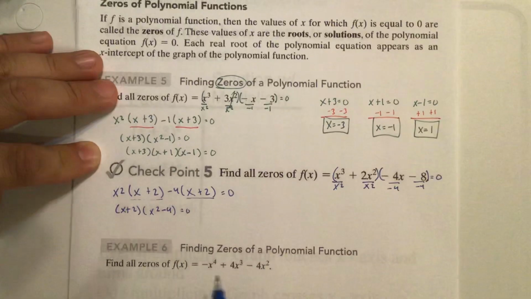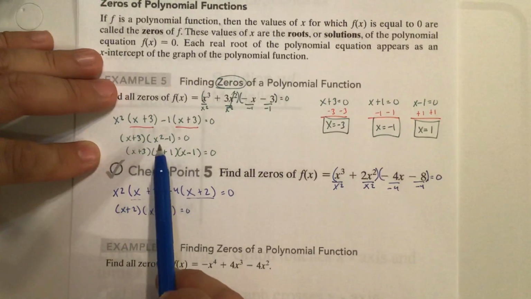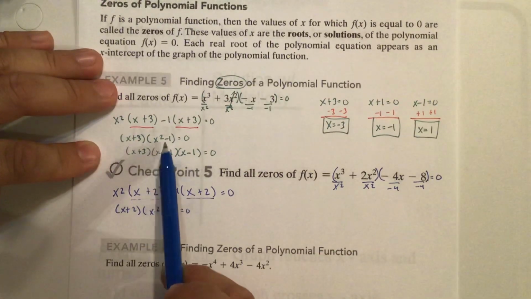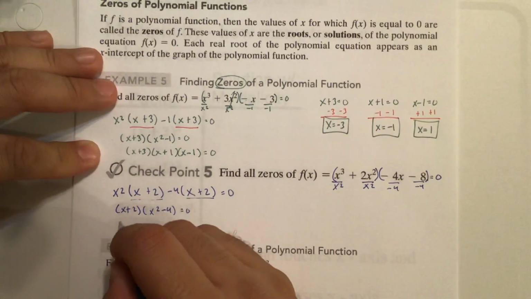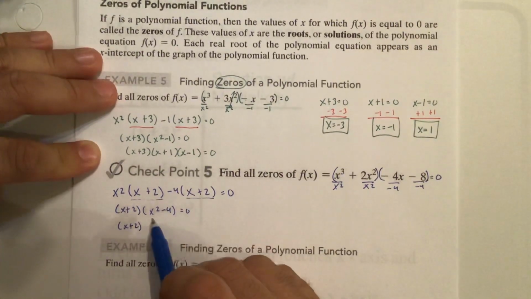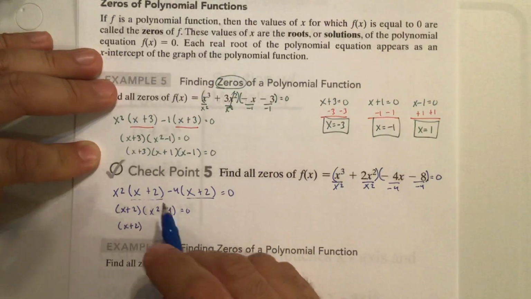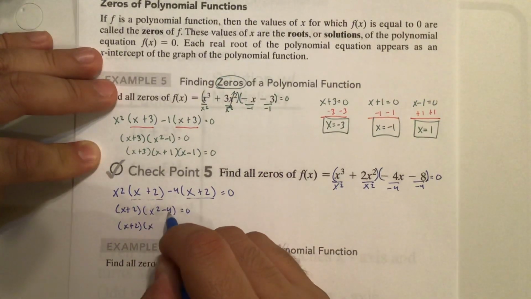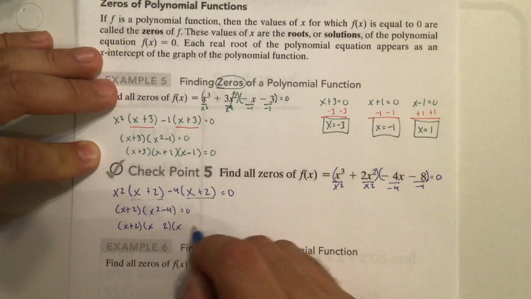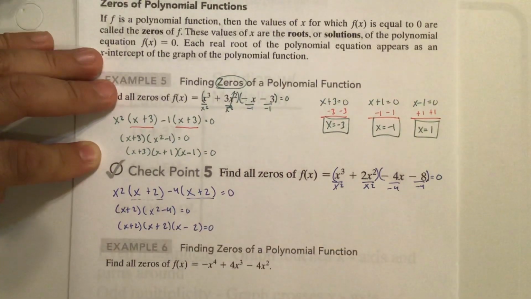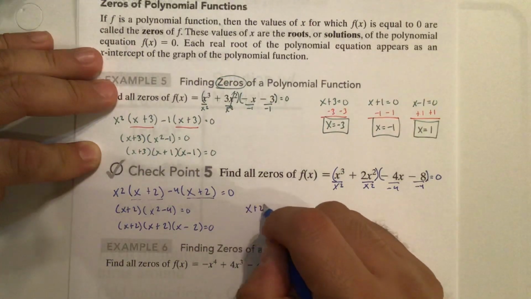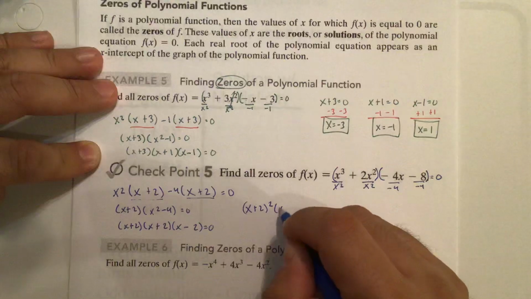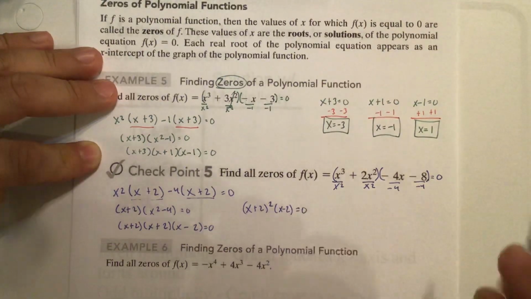And just like the previous one, we had a difference of two squares, x squared minus 1, which turned to x plus 1, x minus 1. Over here, we have the same thing. X squared minus 4, perfect square, so this becomes x, square root of 4, it becomes 2, 1 positive, 1 negative. And hopefully you notice that we have 2 x plus 2 factors, so we could actually write this as x plus 2 squared times x minus 2 is equal to 0.